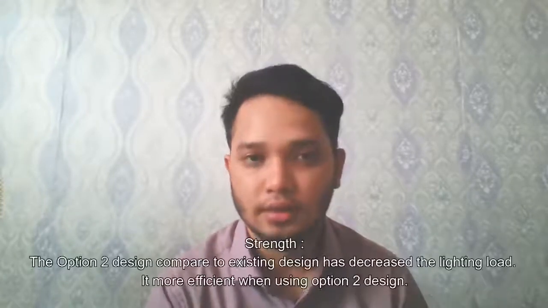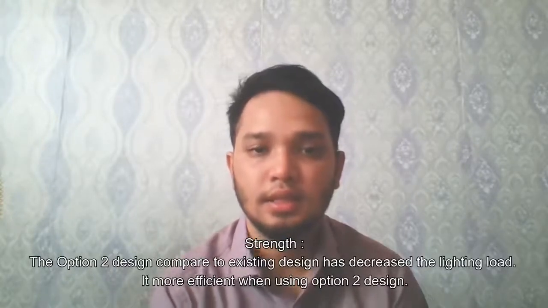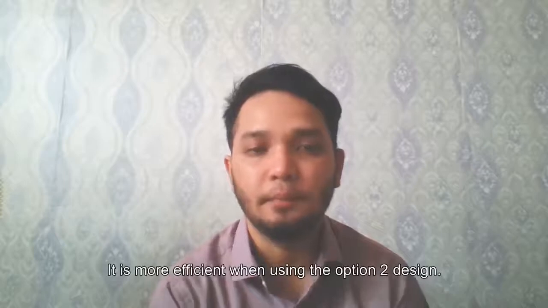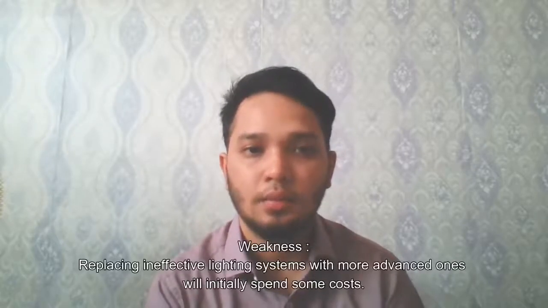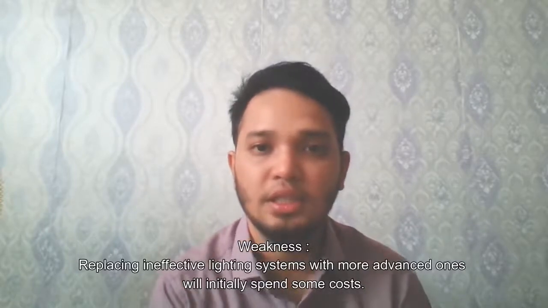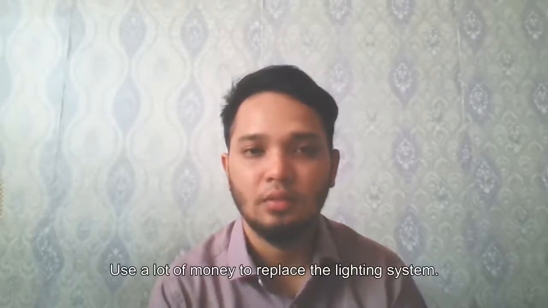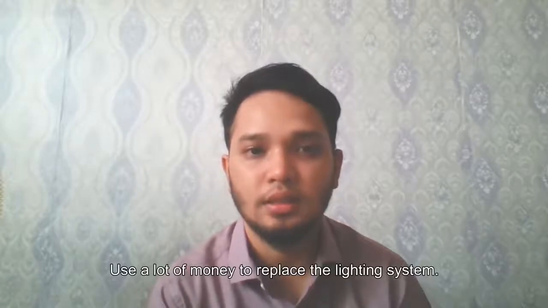The SWOT that we get, for strength: the option 2 design compared to the existing design has decreased the lighting load. So the strength is that it is more efficient when using the option 2 design. For the weakness, replacing ineffective lighting systems with more advanced ones will initially cost some money. So basically, the weakness is we need to spend a lot of money to replace the lighting system.